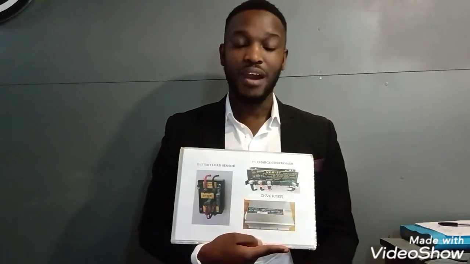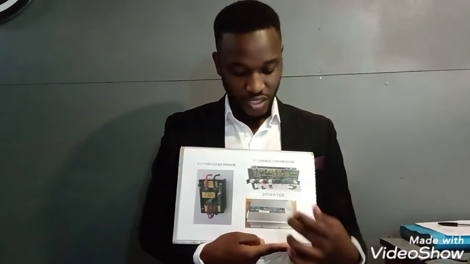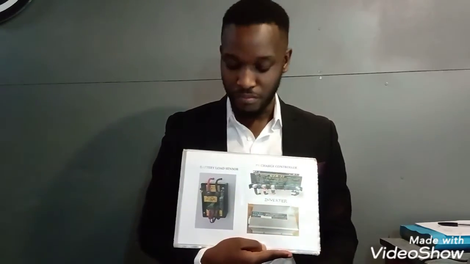This is the inverter. The inverter converts the DC power into AC power. Since most of the components use AC voltage, this guy converts the DC supplied by the solar panel or by the battery into AC, then distributes it to the rest of the components.